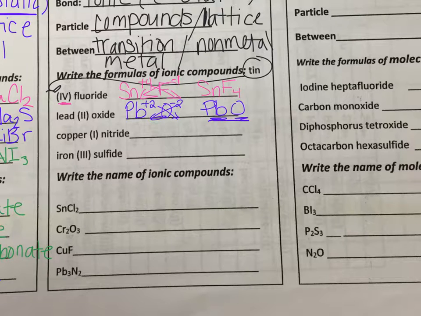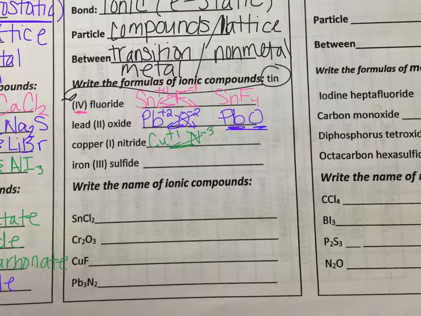So looking at the next one, copper 1 nitride. So we're going to say copper. What does that 1 mean? +1. Nitrogen has a what charge? -3. Good. Okay, so just in case you're still struggling with that, how far away is it from a noble gas? You do little bumps. It's 3 away. Okay? All right. You crisscross those charges and you get Cu3N.